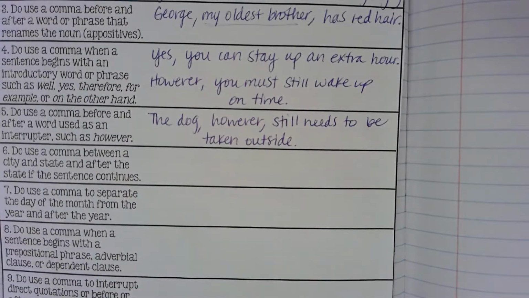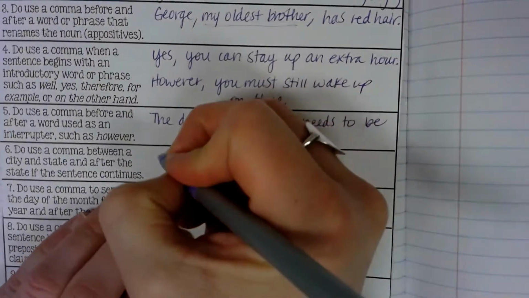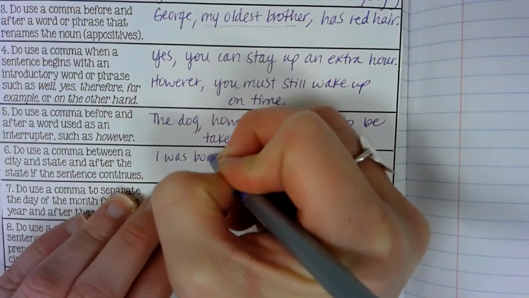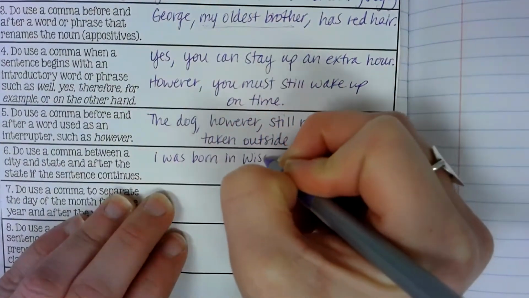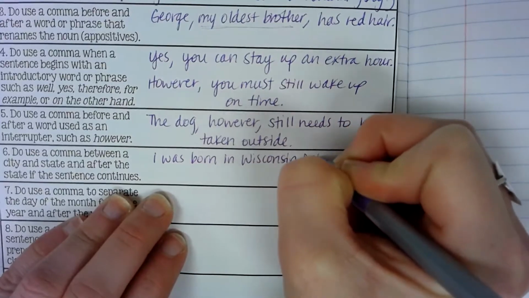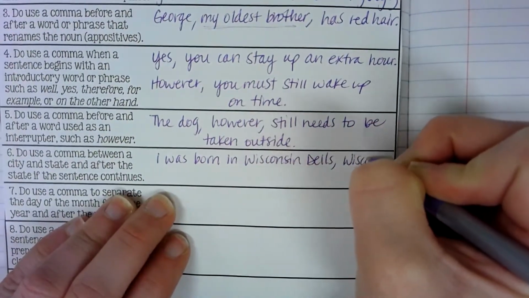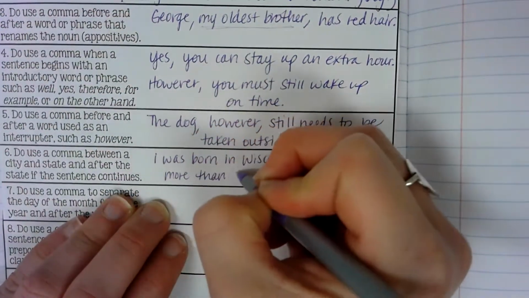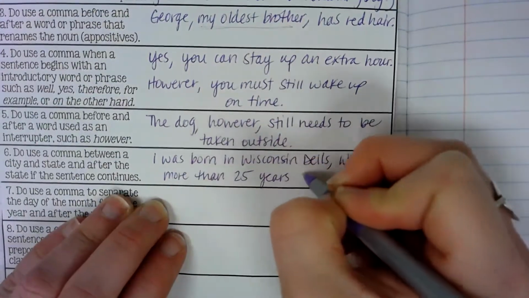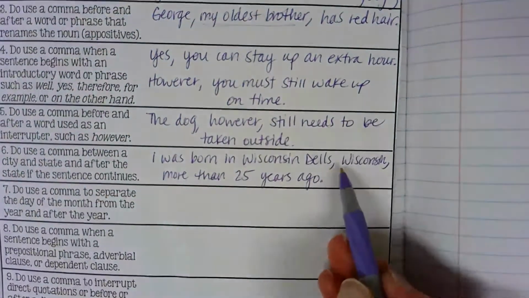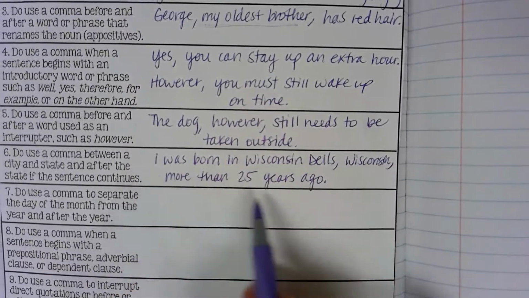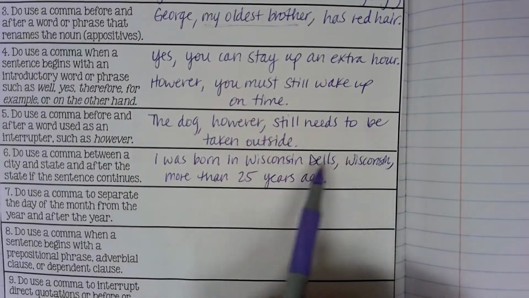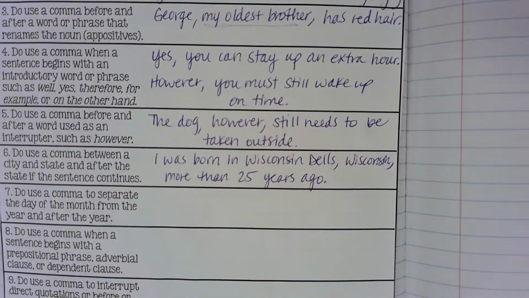Rule number 6, do use a comma between a city and a state and after the state if the sentence continues. I was born in Wisconsin Dells, comma, Wisconsin, comma, more than 25 years ago. So comma in between the city and the state, and then a comma after the state if the sentence is still continuing. And we always spell out the full city and state. I know sometimes you can abbreviate them. We always spell them out if they're in a sentence.